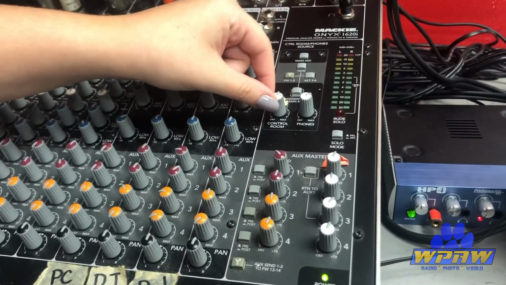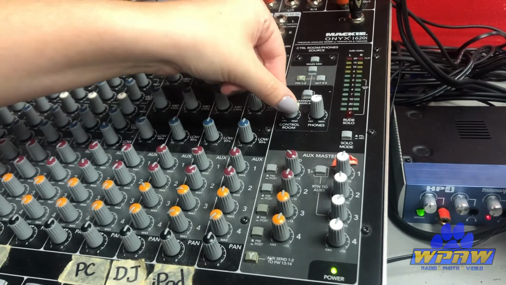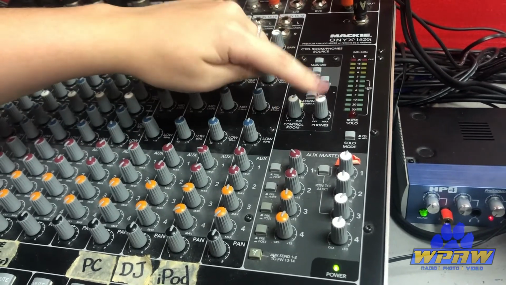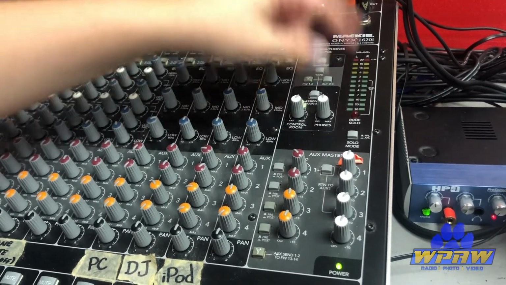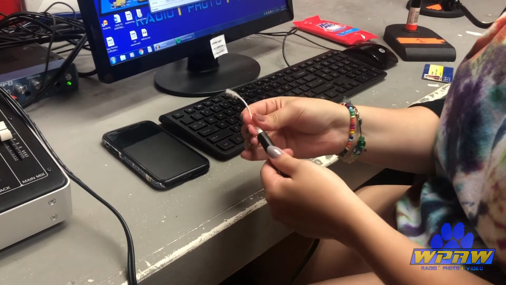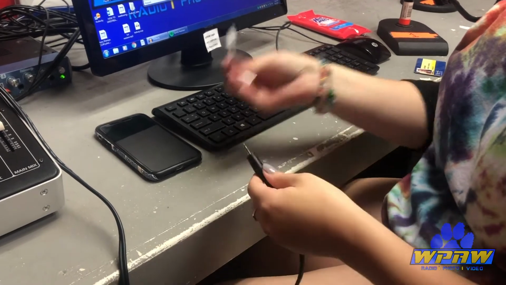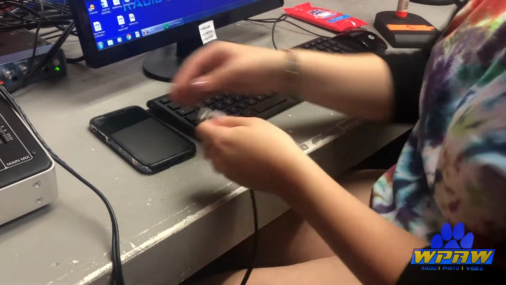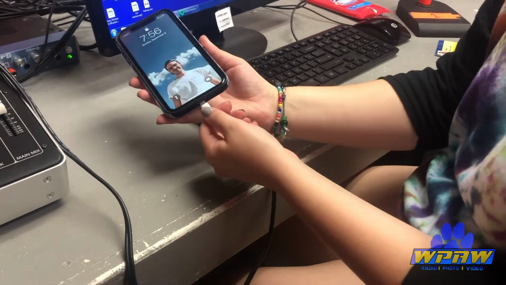These are the volume knobs. This one controls the speaker in the control room, so you're able to hear the music you're playing or what you're saying. And then this one's for headphones, which you're able to plug in right here. We have an aux cord. If you have an Android, you can use that. If not, we have a dongle for iPhones. So you can go ahead and plug it in like you would any other headphones.